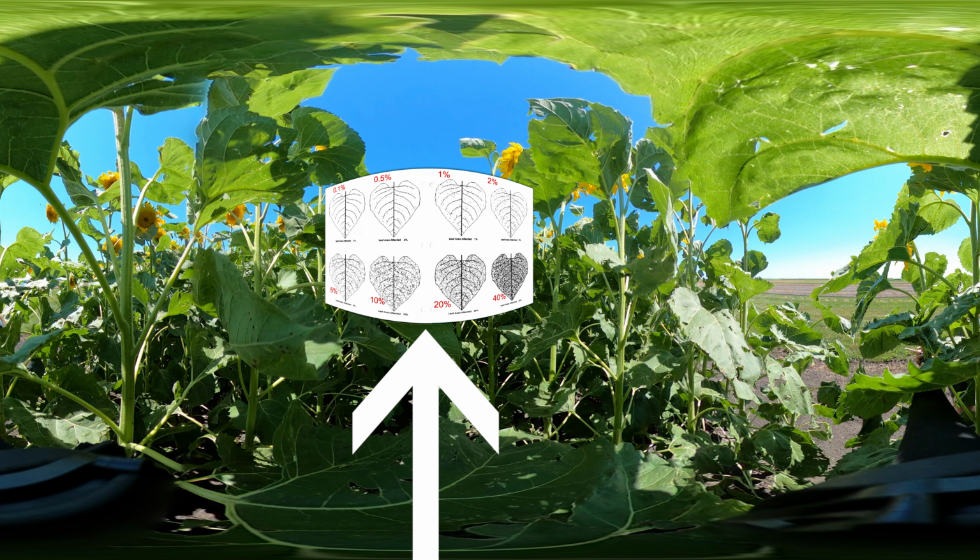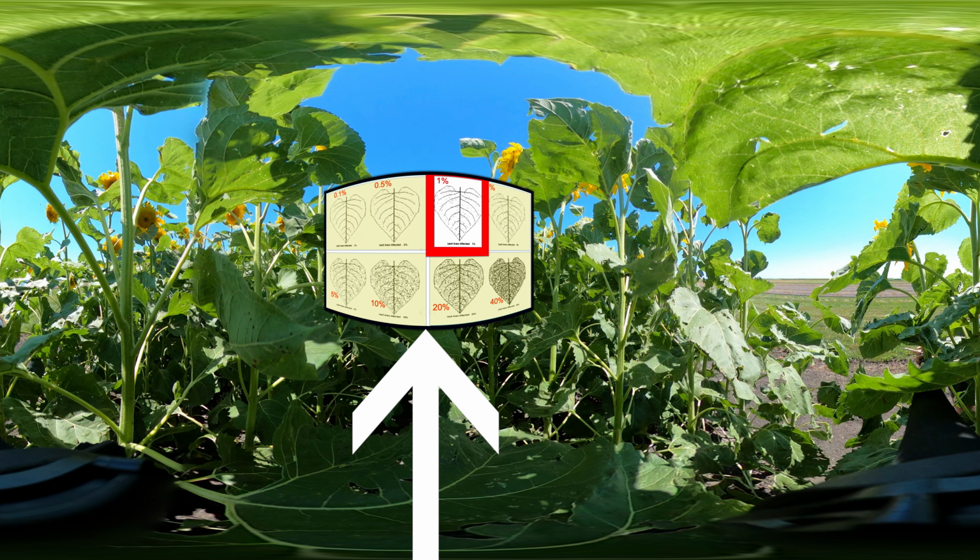As the sunflowers enter the bloom stage, use the scale you see in front of you to determine the rust severity on the upper 4 fully expanded leaves. I typically scout multiple locations in a field, looking at 10 plants each. If severity is 1% or greater at or before bloom, we recommend a fungicide application. In some recent studies, a fungicide was economically effective at even lower severities.